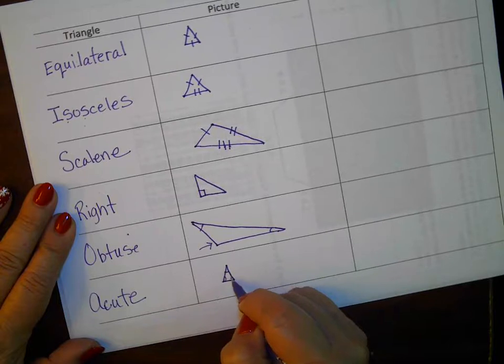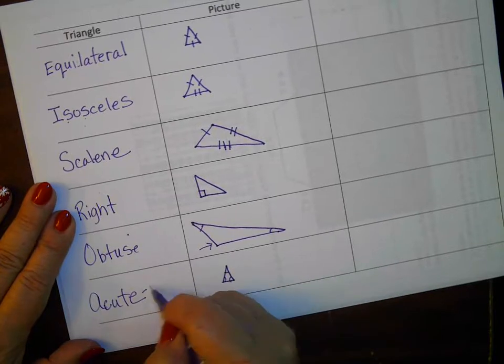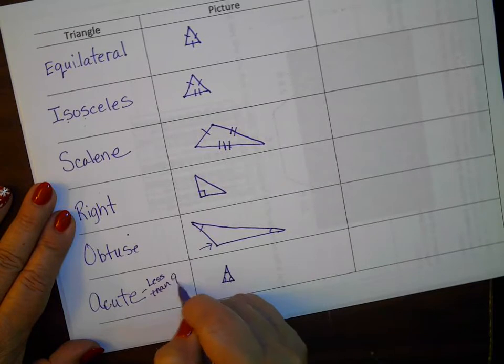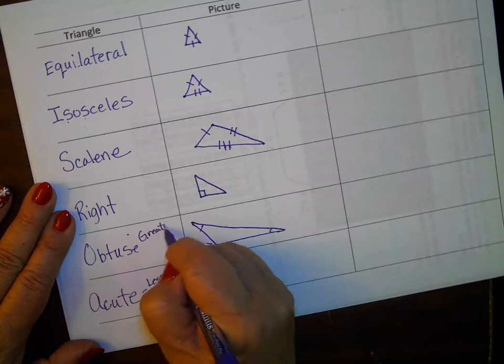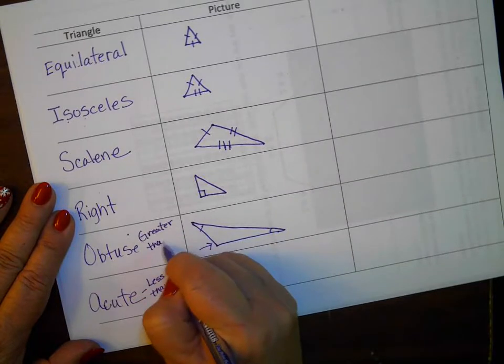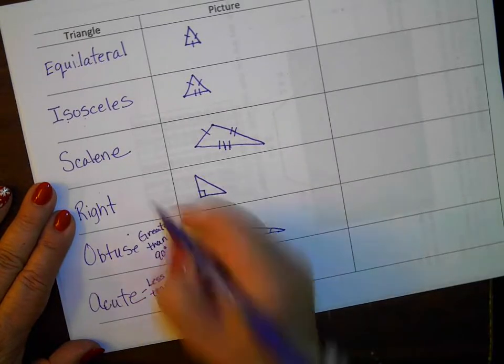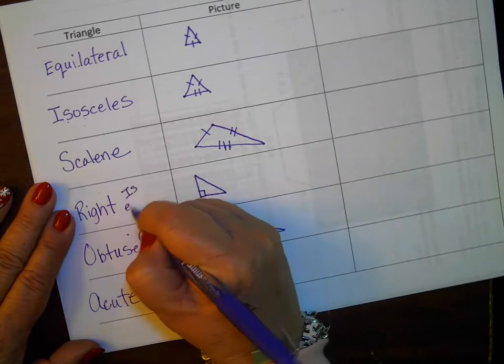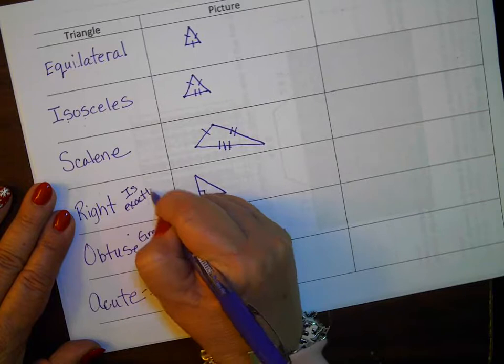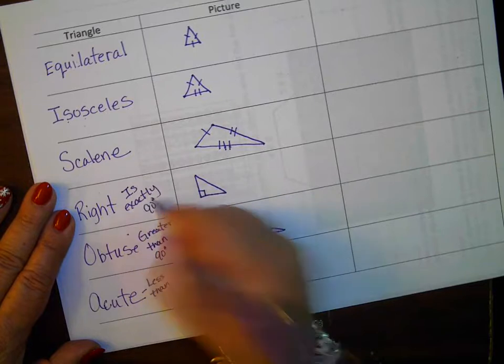They're all less than 90 degrees. So an acute angle is less than 90 degrees. Obtuse is greater than 90 degrees. And a right angle is exactly 90 degrees.